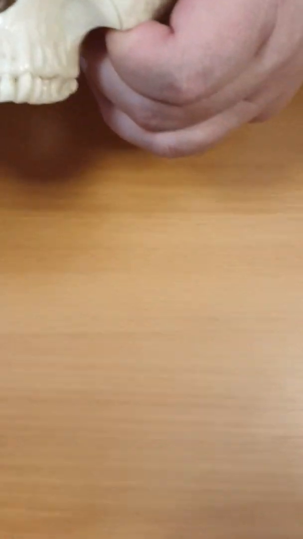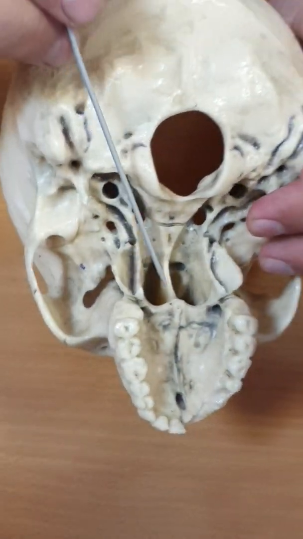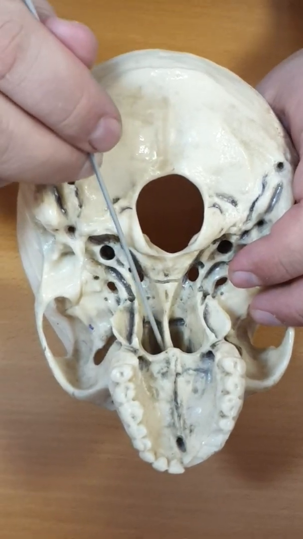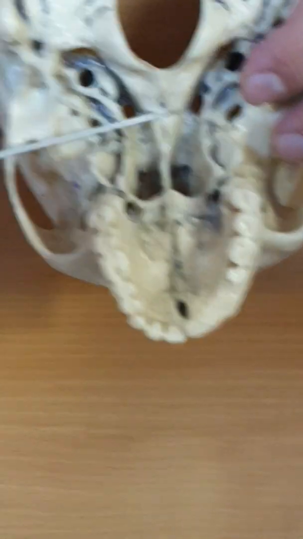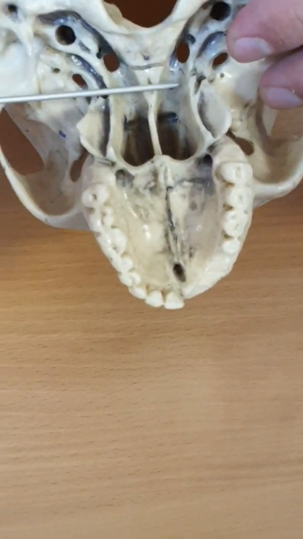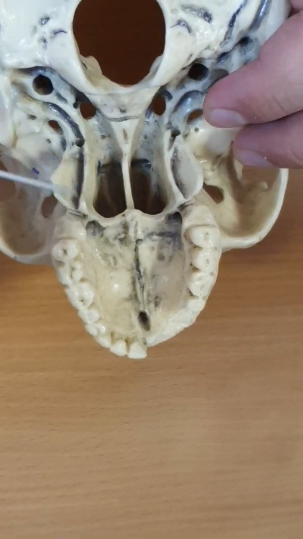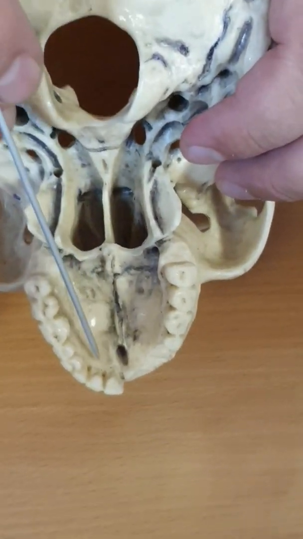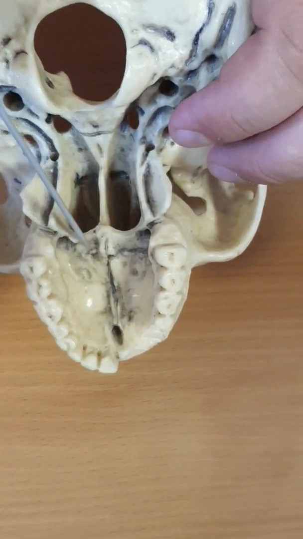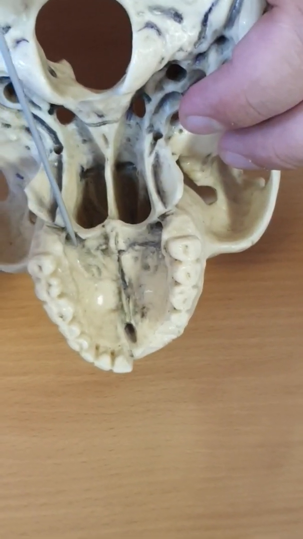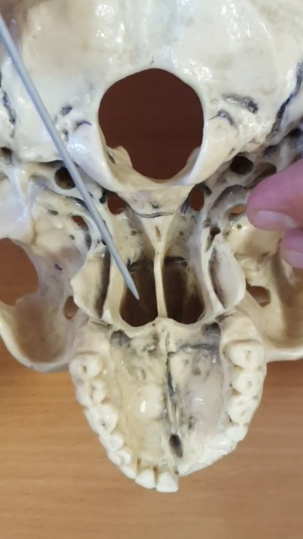Now, nasal cavity. It has a medial wall, that is septum nasi, lateral, inferior, superior wall, and posteriorly, it is the body of sphenoid bone and choana. What is the inferior wall? That is the hard palate or bony palate, which consists of palatine process of maxilla and lamina horizontalis of palatine bone.